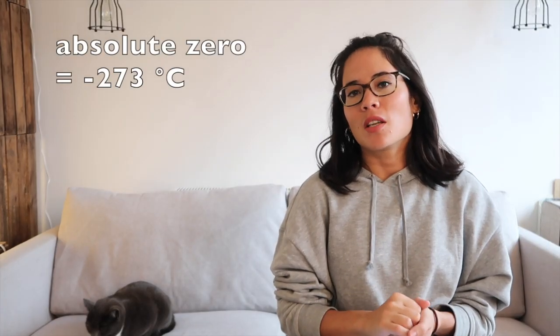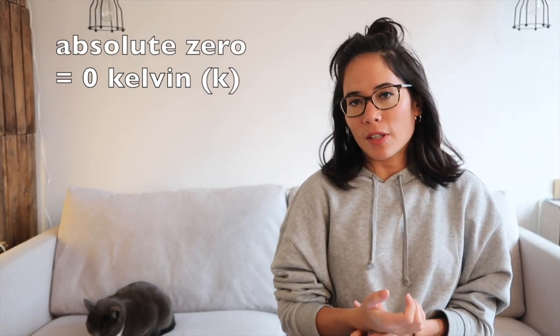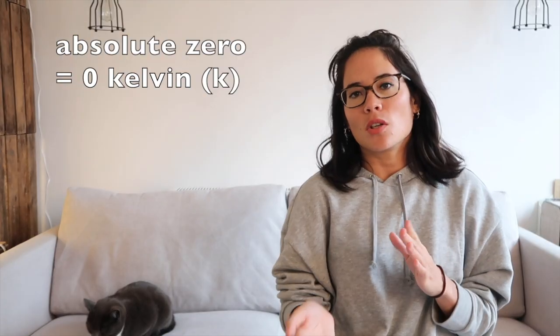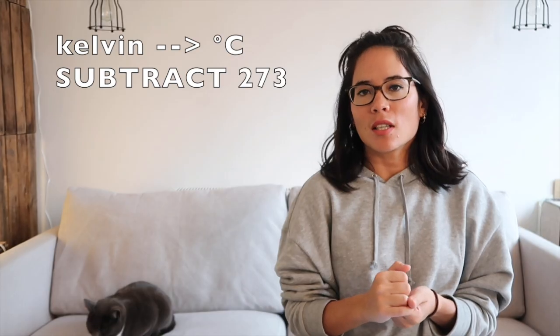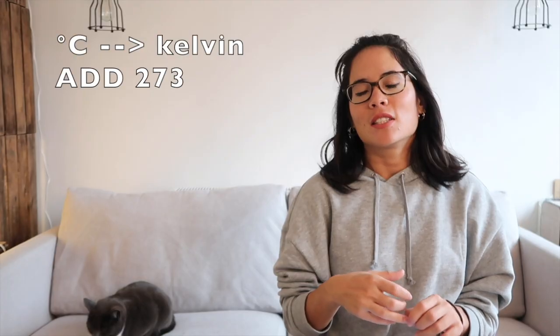It has a value which is minus 273 degrees Celsius, and if we're using the Kelvin scale, which is a different scale for measuring temperature, so we are used to dealing with Celsius, however the Kelvin is also a very good system, and we say that absolute zero is 0 Kelvin. So be able to convert between the two scales, so minus 273 degrees Celsius is 0 Kelvin. To get from Kelvin to degrees Celsius, you minus 273. And to get from degrees Celsius to Kelvin, you add 273.